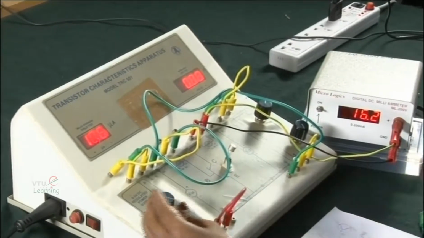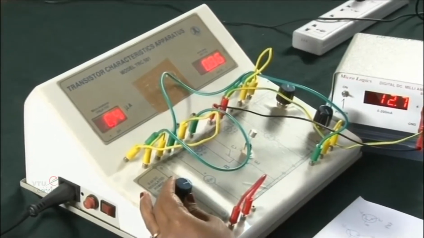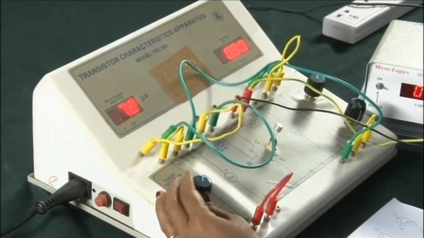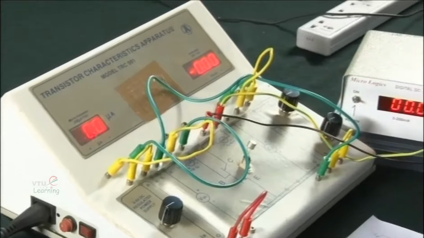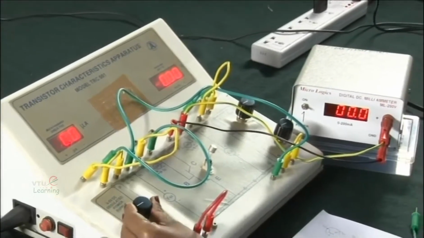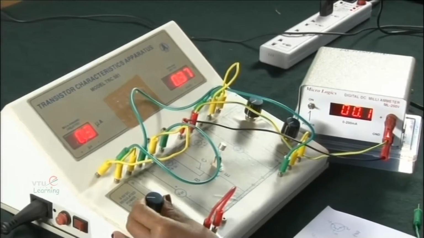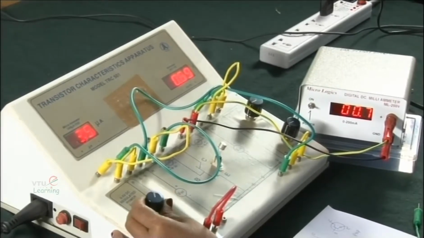Now moving on to the study of output characteristics. Reduce the voltage, set input current IB at 80 microamps, and keep this constant. Now we are studying output characteristics. So, input is maintained constant. Maintain input current at 80 microamps.